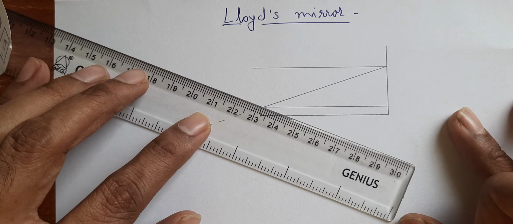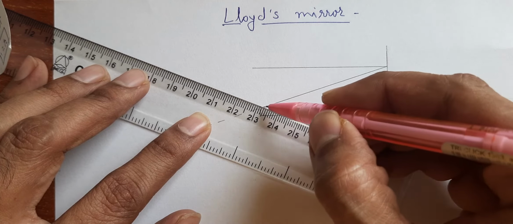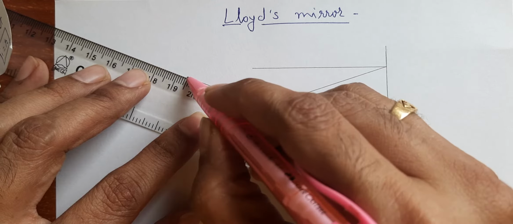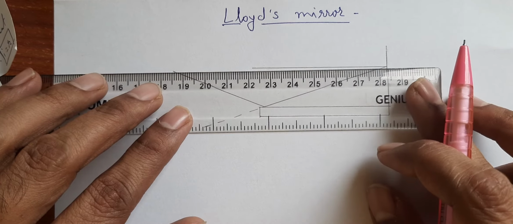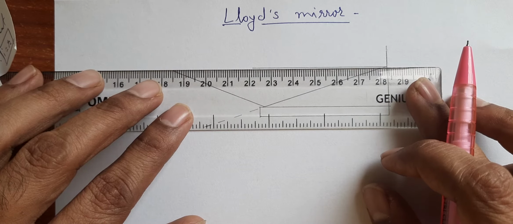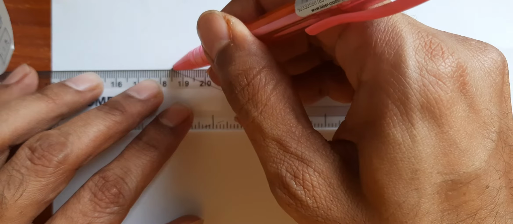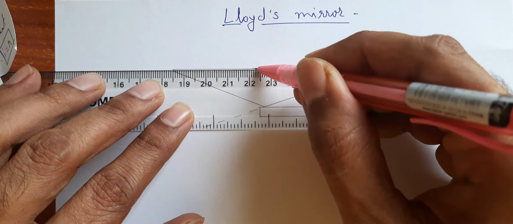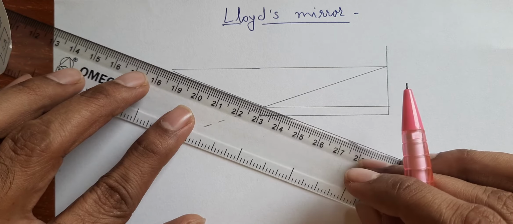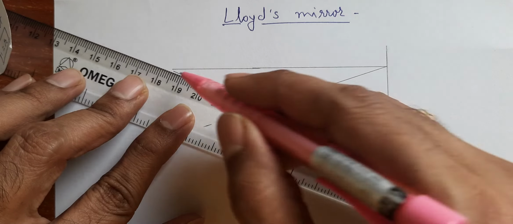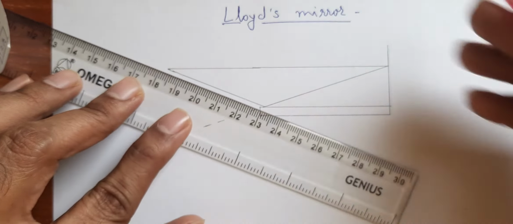So you can draw this incident ray up to this point, and then you can extend this first parallel ray to this point, and now you will get the real source. So by connecting this reflected and direct rays, you will get the real source in the diagram.